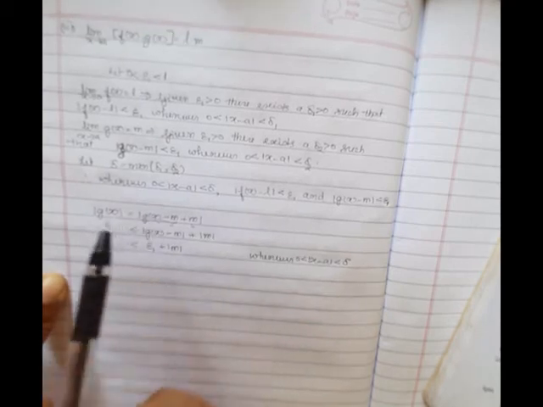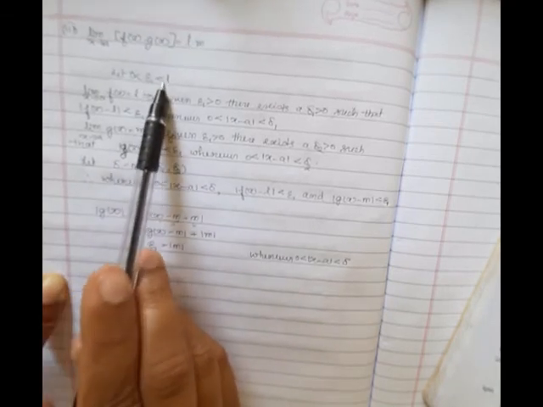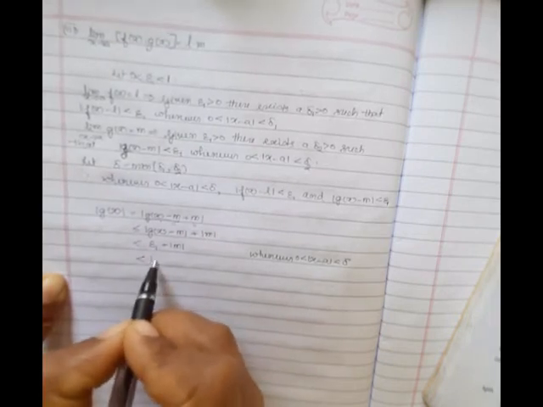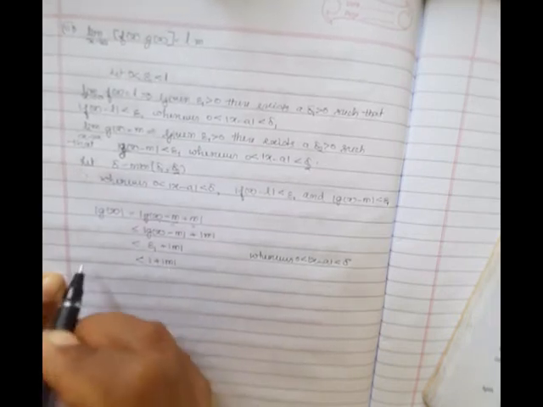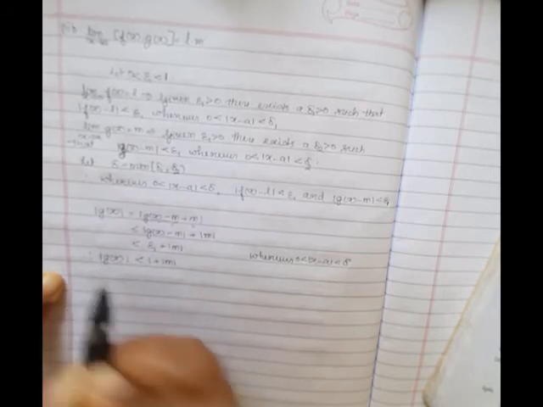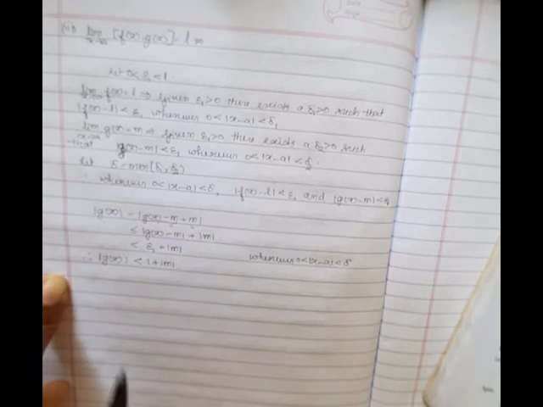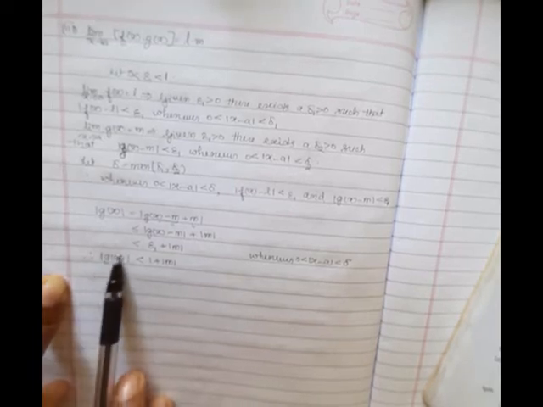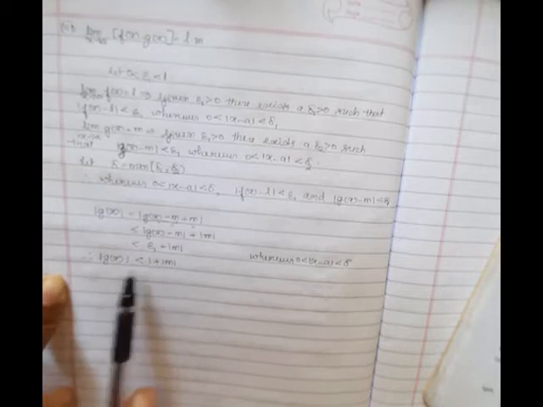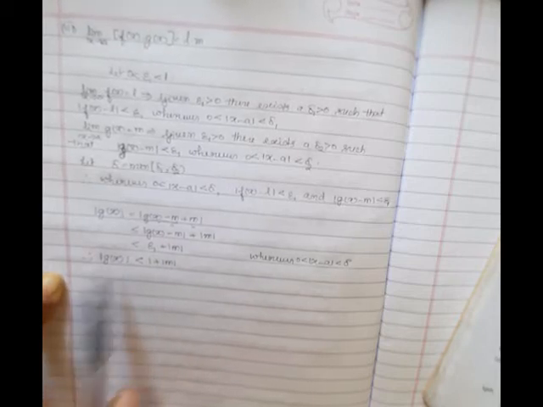This epsilon 1 I have taken to be less than 1. Therefore, this epsilon 1 is less than 1 plus mod m. Therefore, I get modulus of g of x is less than 1 plus mod m. This simply means that this is bounded. This is less than or equal to a particular number 1 plus mod m for every value of x. Therefore, this is bounded.